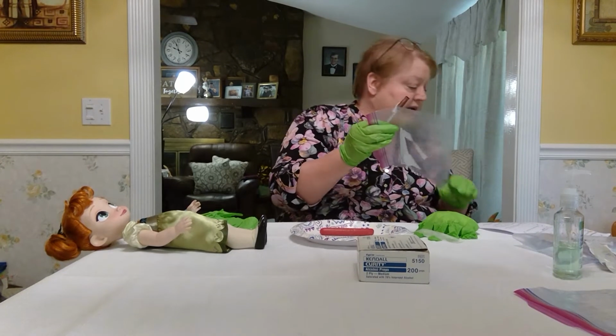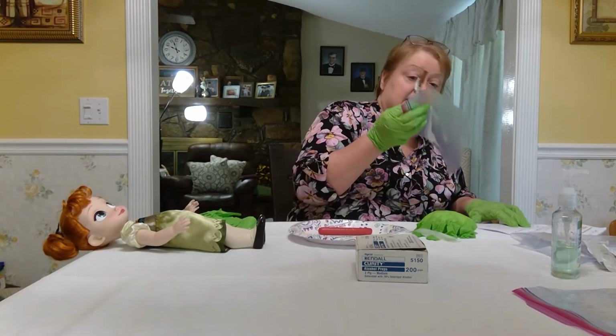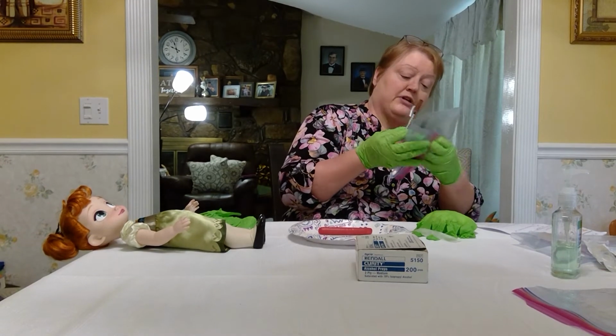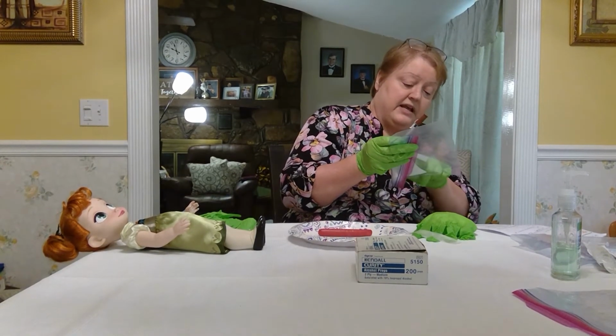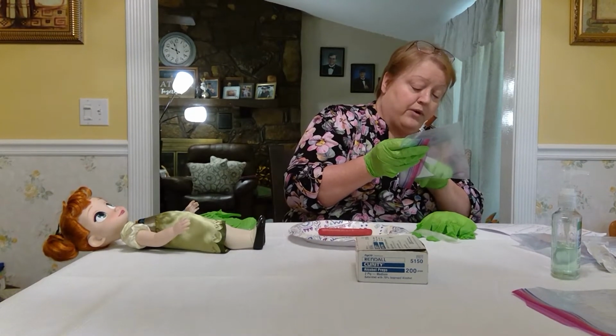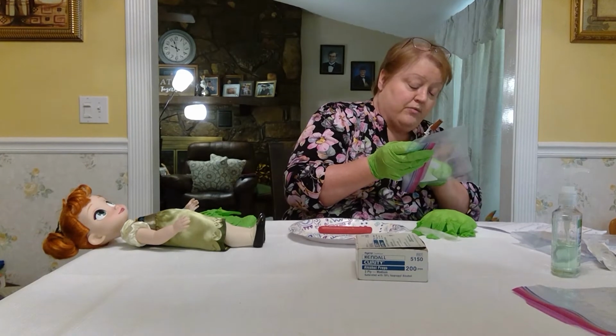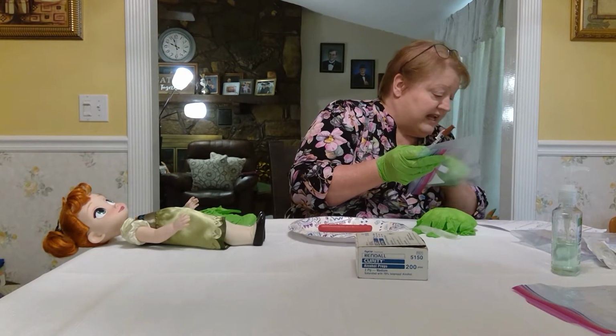I pull out my syringe. I check my order. It is Miss Frozen, TB skin test, and I'm going to compare it to what I have written down. TB skin test, 0.1 intradermal for Miss Frozen at this time.